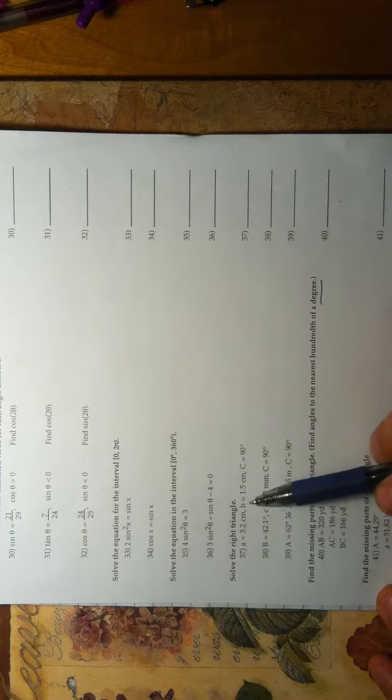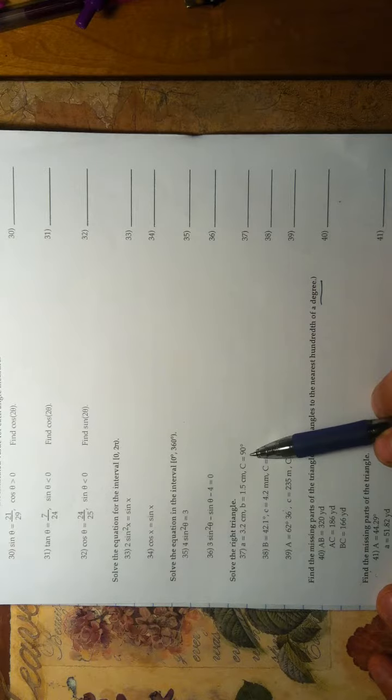The important thing here is it says that it's a right triangle. So since we know it's a right triangle, we can think about sine as opposite over hypotenuse, cosine as adjacent over hypotenuse, and tangent as opposite over adjacent. In other words, you can think about your right triangle ratios for trigonometry. So we have a equals 3.2, b equals 1.5, C equals 90 degrees.